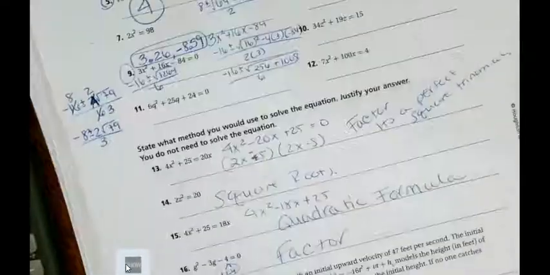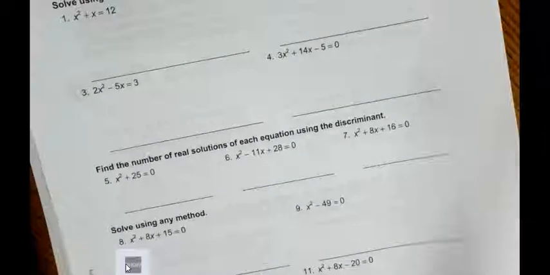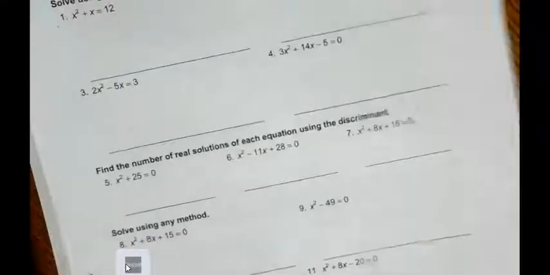All right, so your homework tonight is page 477 and page 478, those additional practice problems.